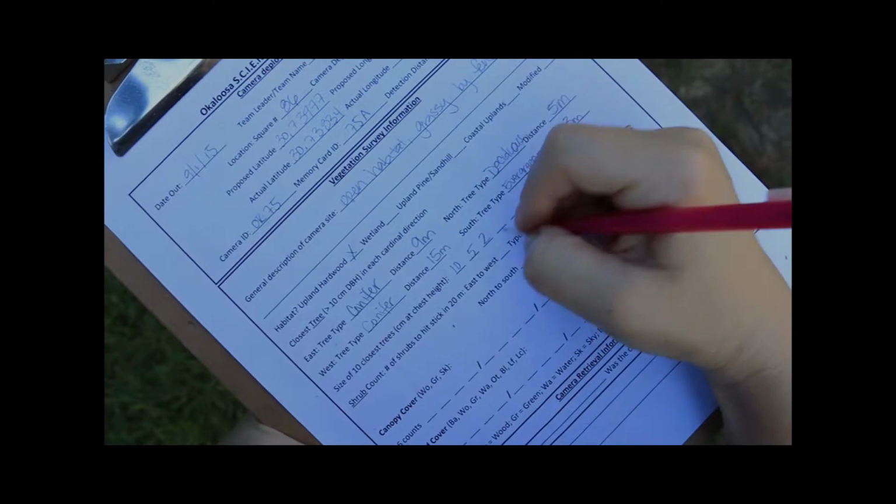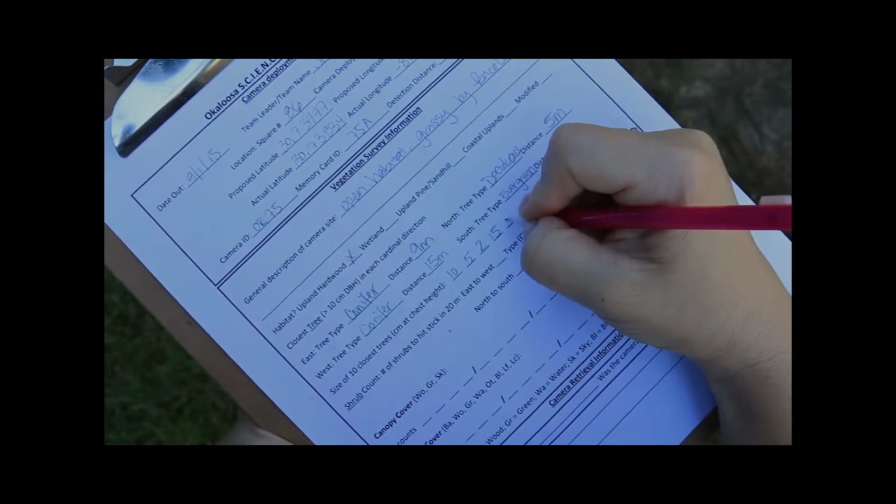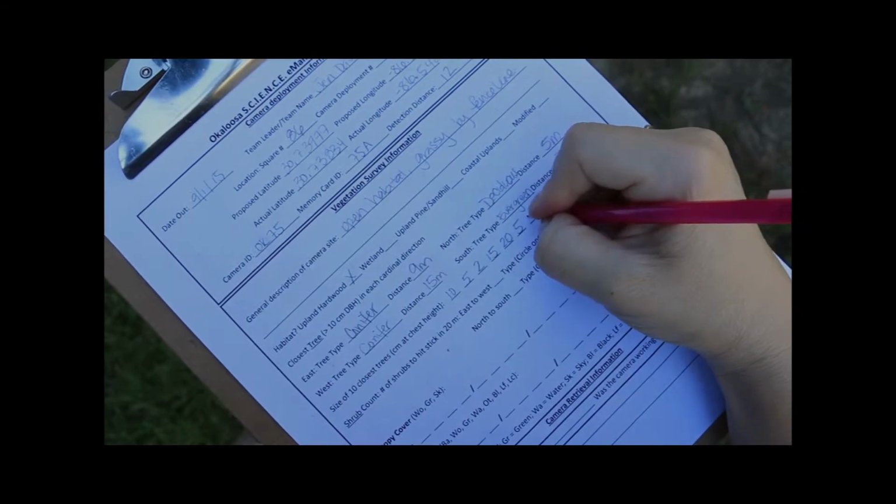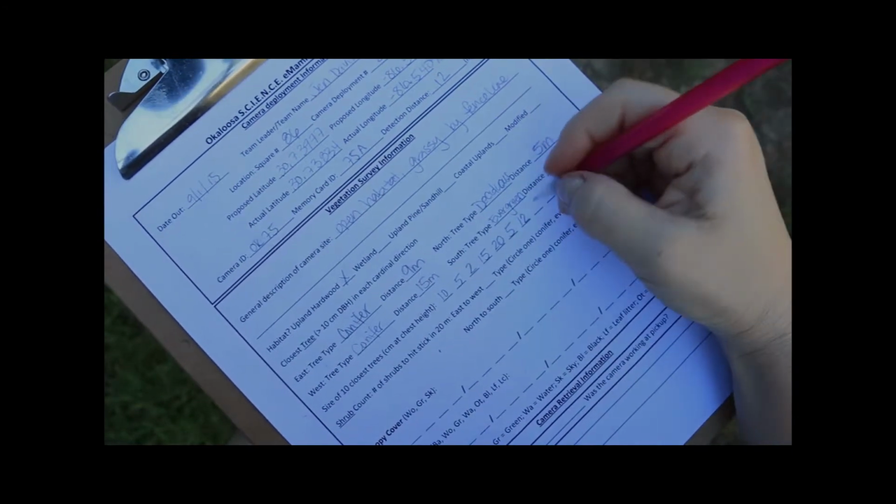And you'll be writing those down on your data sheet in centimeters. So they're all in centimeters. This one's 10 centimeters, 5 centimeters was the next tree, 2 centimeters was the next tree, etc., until you find the 10 closest trees to the camera location.